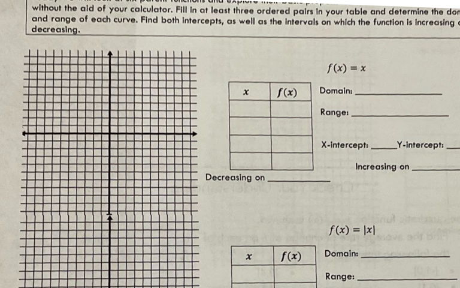So the first graph here, we're going to draw them, and then we're going to state some key points, and then identify some key characteristics of it. So here's my first parent function, f of x equals x. What does that look like graphically?